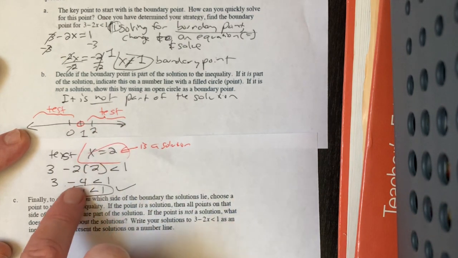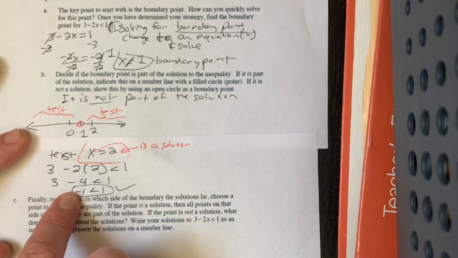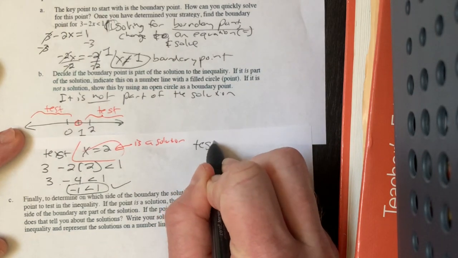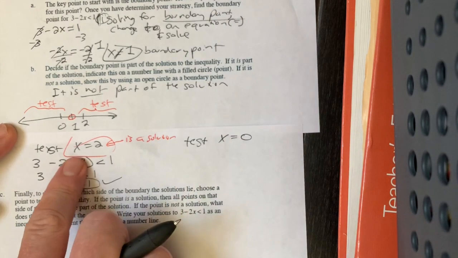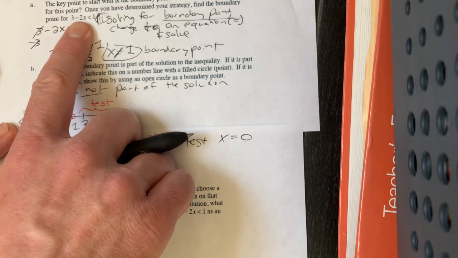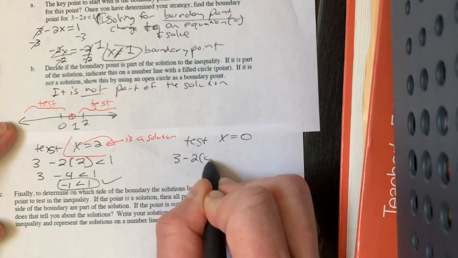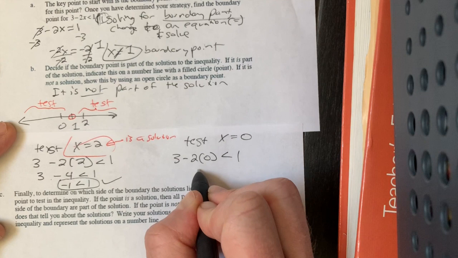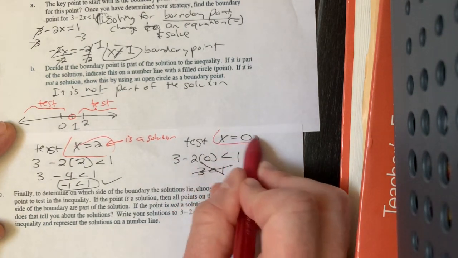If we try 3 in this, we would have 3 minus 2 times 3. That's minus 6, and that would be negative 3 on this side, which would be less than 1 and also be a solution. If we tested something lower, actually a really good one to test is 0. Testing 0 makes it easy to figure out what the left side of the inequality is worth. The nice thing about 0 is that you get a 0 product. So 3 minus 2 times 0 is less than 1. That would be 3 minus 0, so 3 is less than 1, and that's a false statement. This is not a solution.